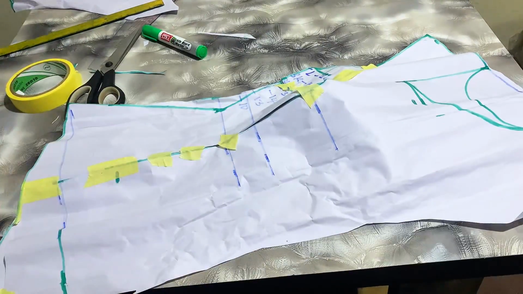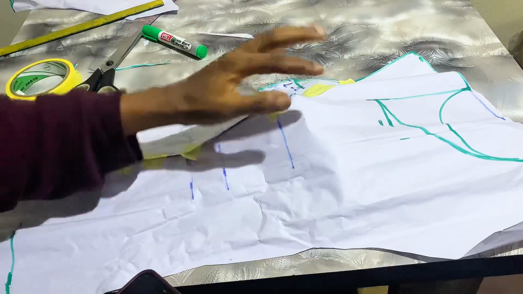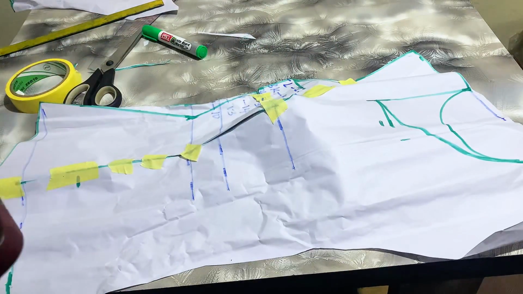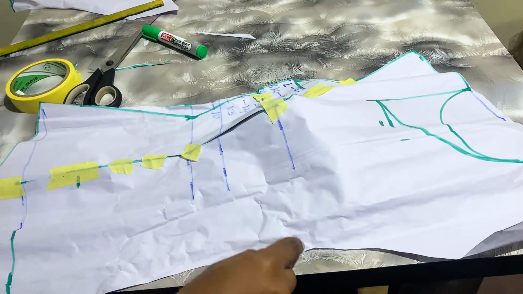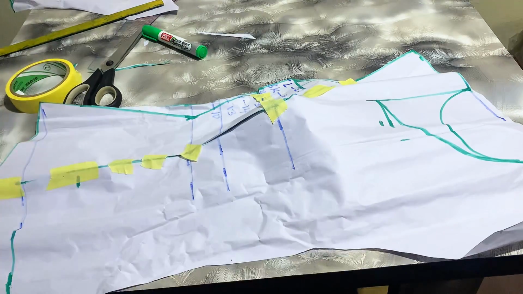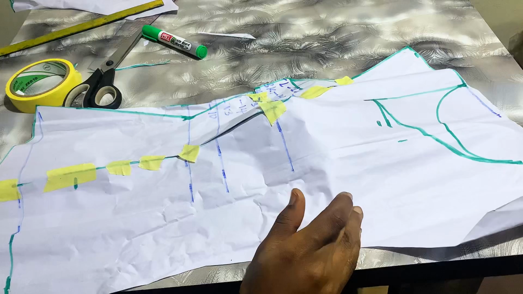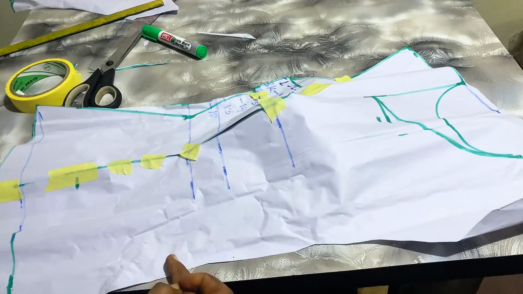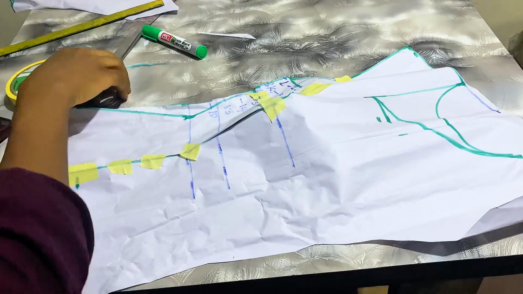After taping it, you can see that our bust is already giving the bust shape. You can see the way it's looking, right? It's already giving the bust shape that we want. So the next thing we're going to do is spread it. You can notice that the spreading starts from this place, from our bust to the waist. That's where our spreading starts from.